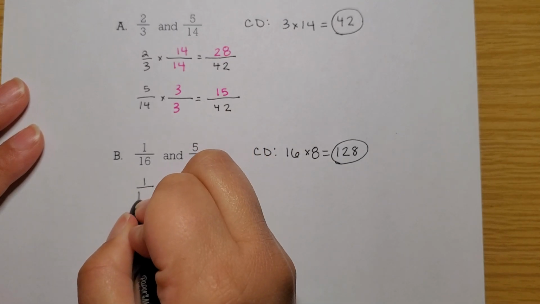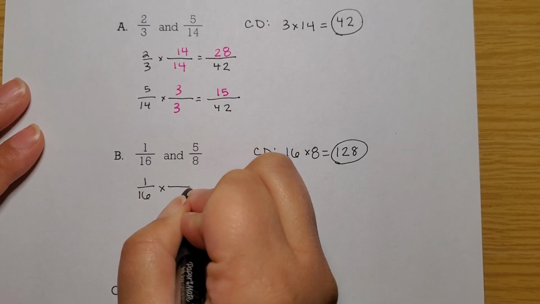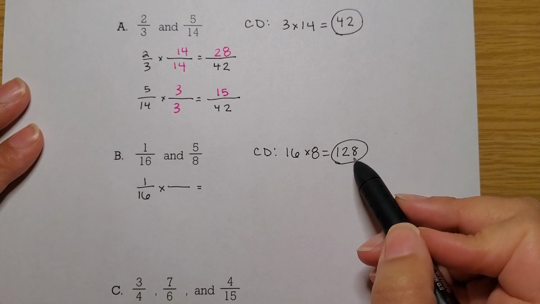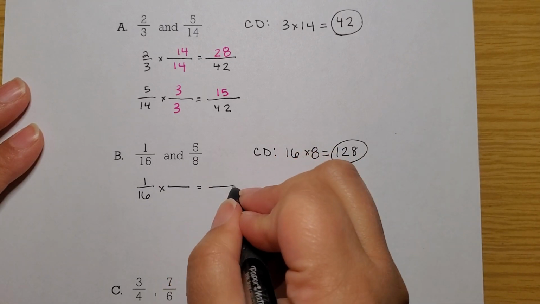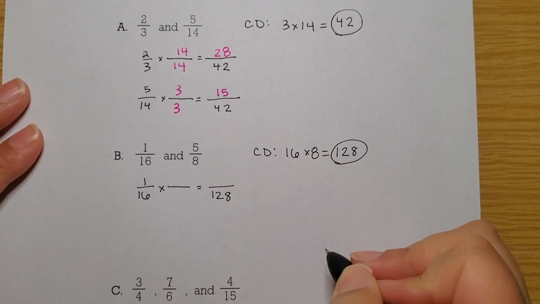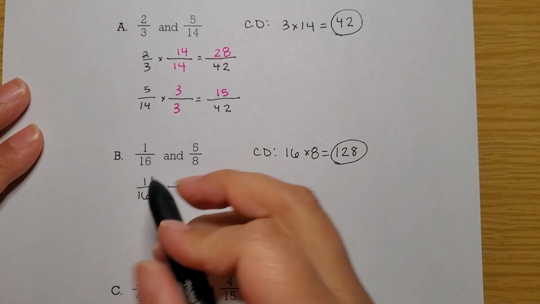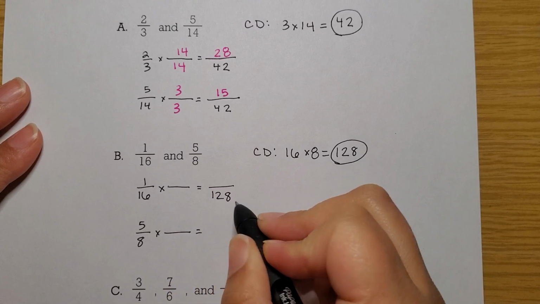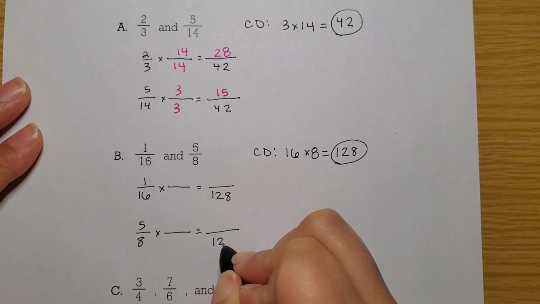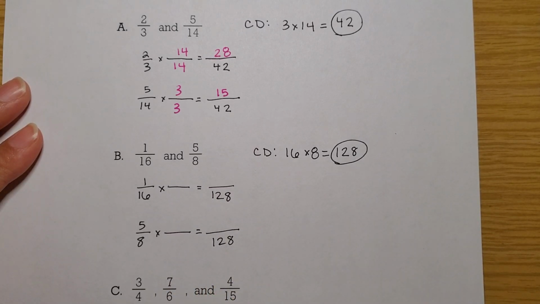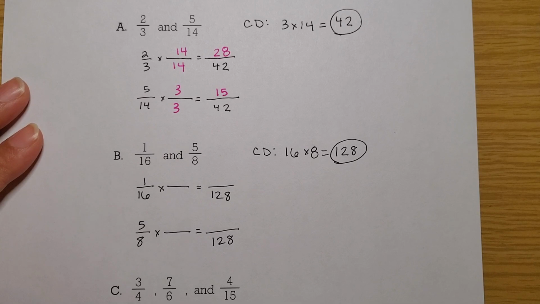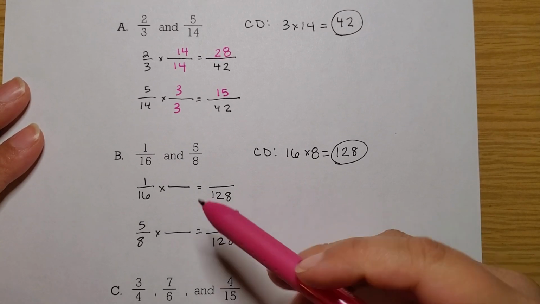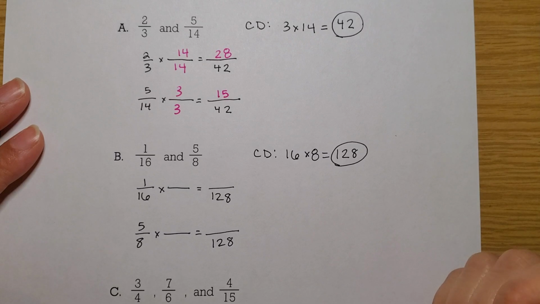So 1/16 times something, and we want that denominator of 128. And then 5/8 also times something to get that denominator of 128. So how do we find that something? How do we figure out what numbers to multiply by?